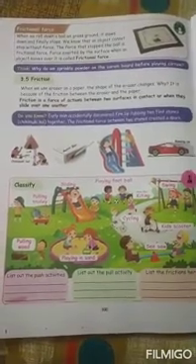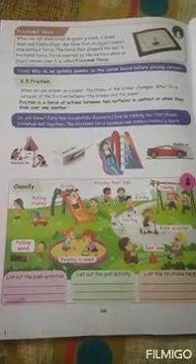So this is all about your forces. Okay, children. There are a few activities on page numbers 99 and 100. Just do them as homework, children. Okay. Thank you.